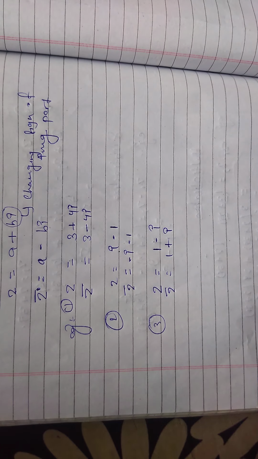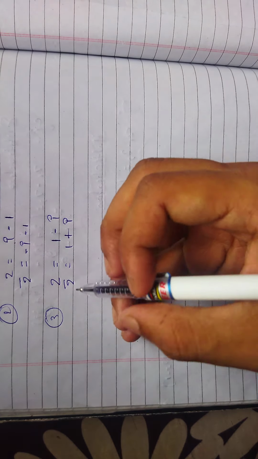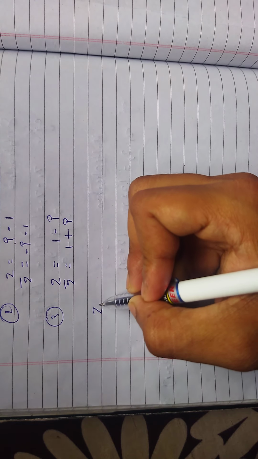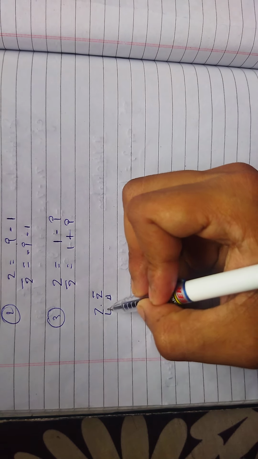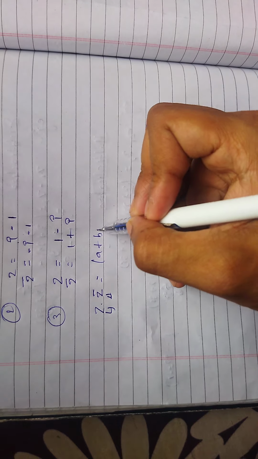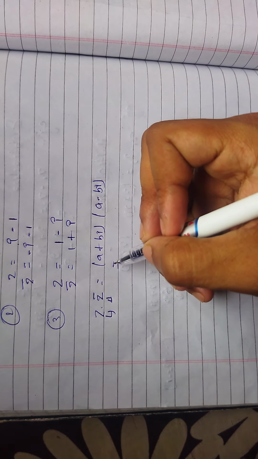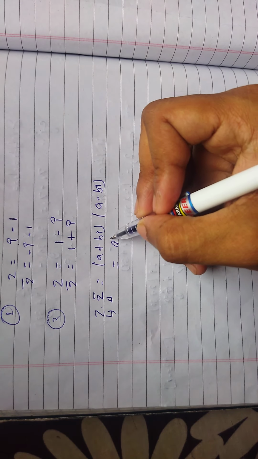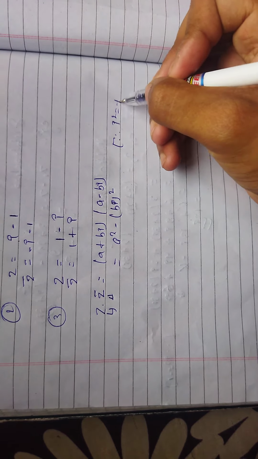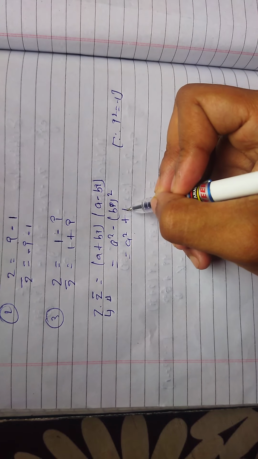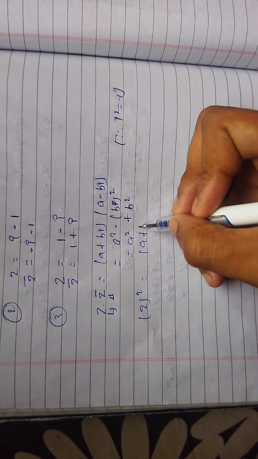This is the concept. And another concept related to a complex number and its conjugate is multiplication. Suppose there is a complex number a plus b iota and its conjugate is a minus b iota, then when we multiply them together, we can write a square minus b square i square, and we know that i square is equal to minus 1, so it will be a square plus b square.